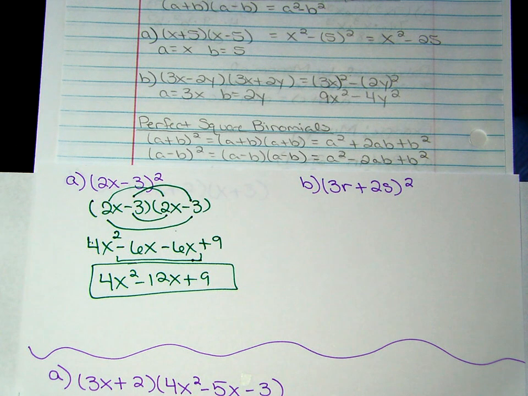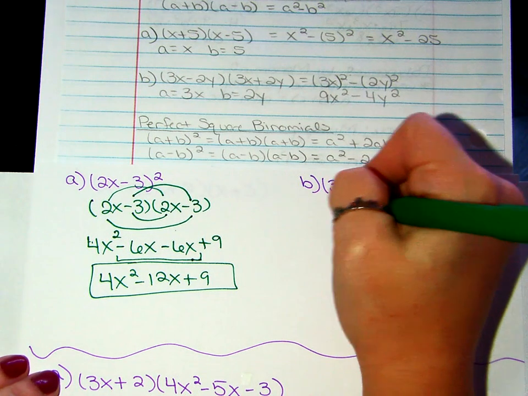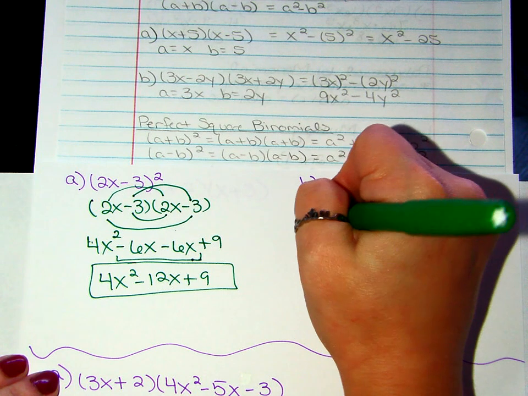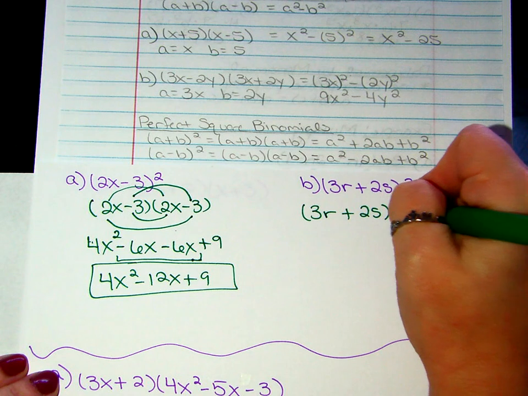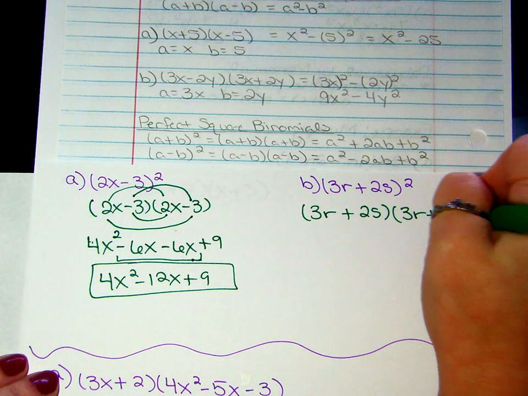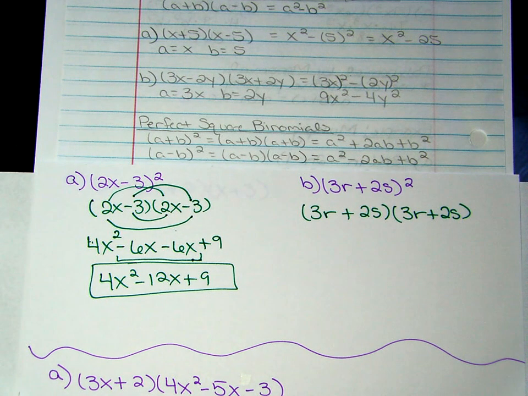Same thing for b. I have 3r plus 2s. And I'm going to take that times 3r plus 2s. On Pearson, whatever variables they give you, those are the variables you need to use. So watch for those, even if you prefer x's and y's.